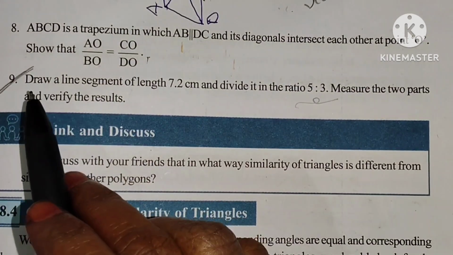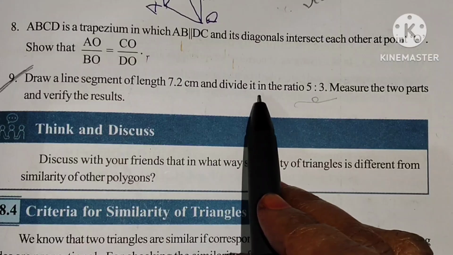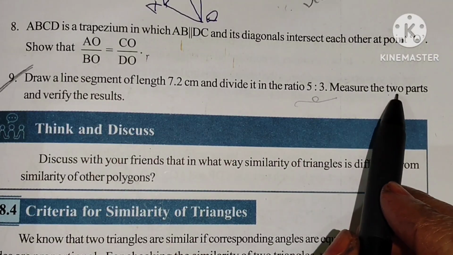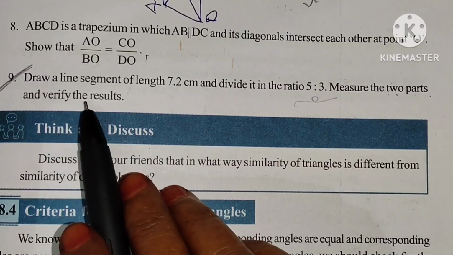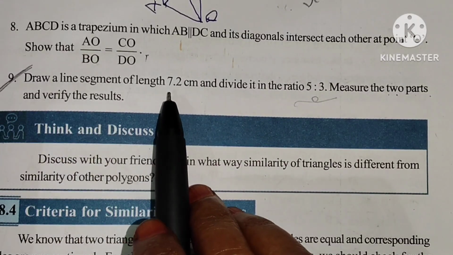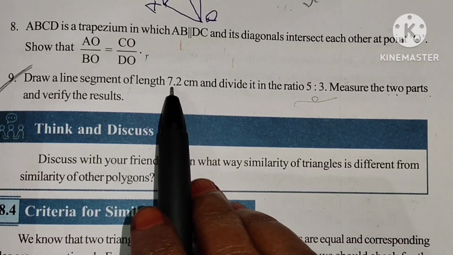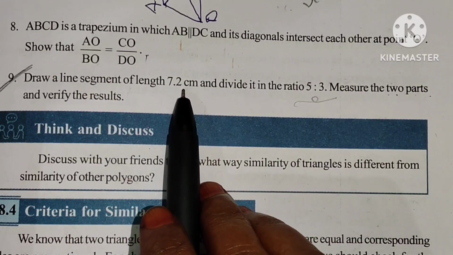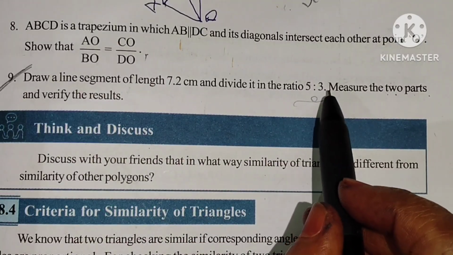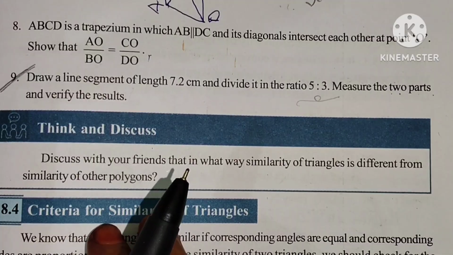So here, 9th one: draw a line segment of length 7.2 centimeters and divide it in the ratio 5:3. Measure the two parts and verify the results. So here we draw the line segment. The total line segment length is 7.2 centimeters, and we divide it in the ratio 5:3.